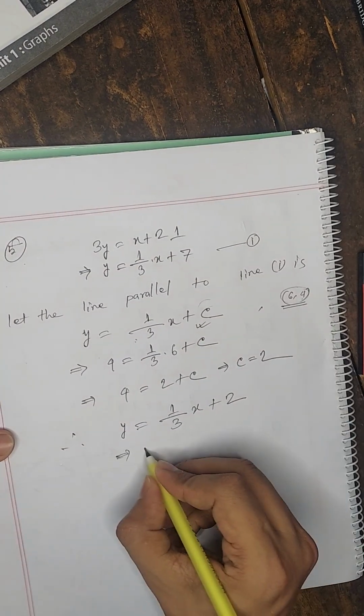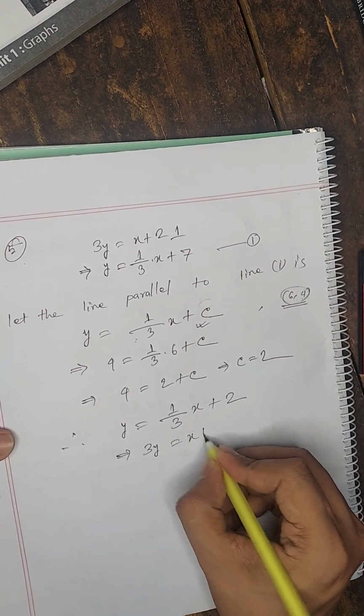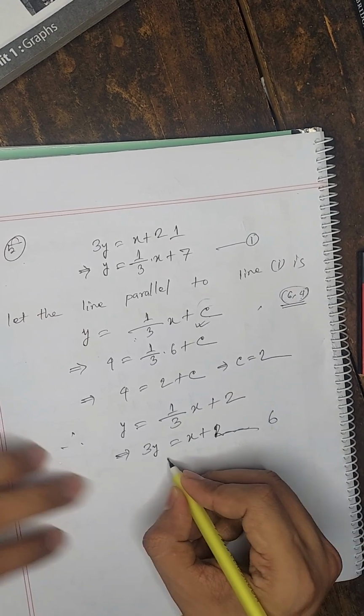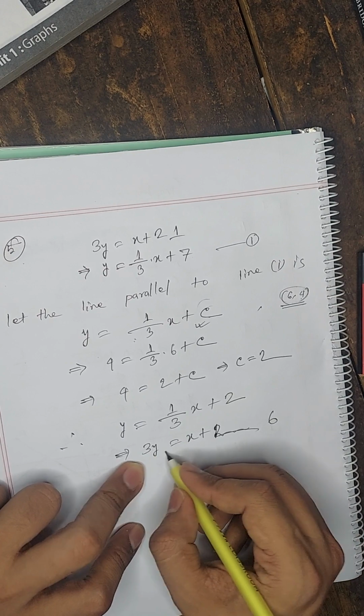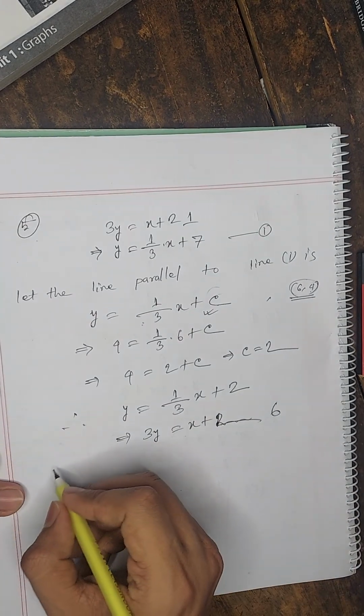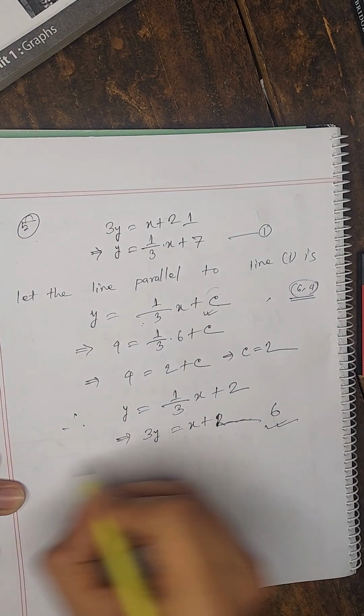We can convert this to 3y is equal to x plus, sorry, this will be 6. If we multiply 3 on both sides, we get 3y is equal to x plus 6. Now this is a parallel line.